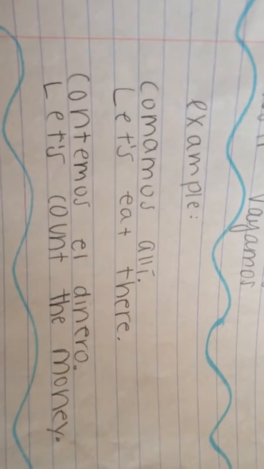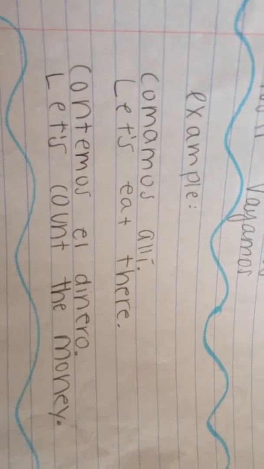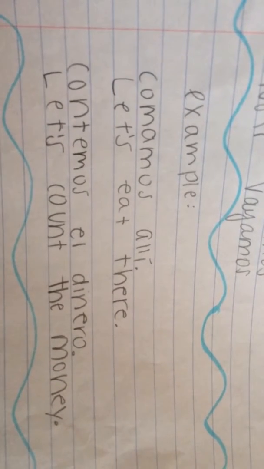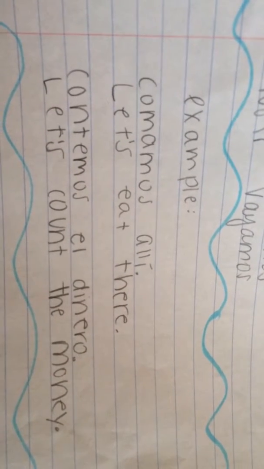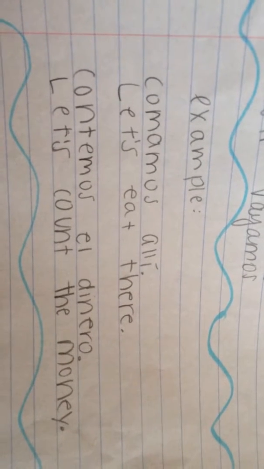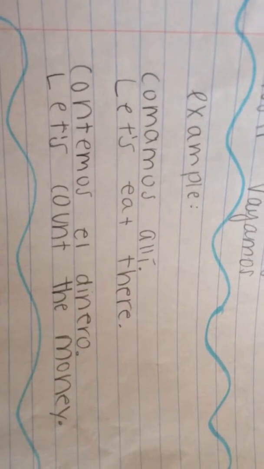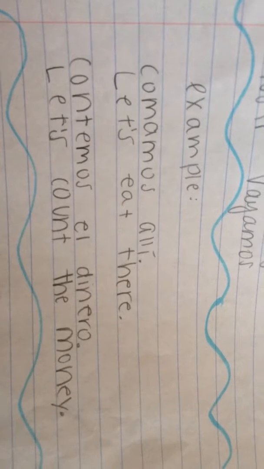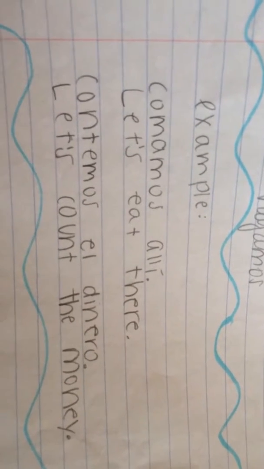So as you can see, nosotros commands are pretty easy. And I'm going to show you one last easy example. Here are just two examples for you to check out. Let's count the money and let's eat there. And as I said before, in nosotros commands, you're not commanding one person to specifically do something. Alright guys, now I think you're ready for the test.